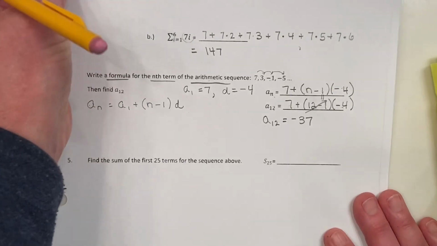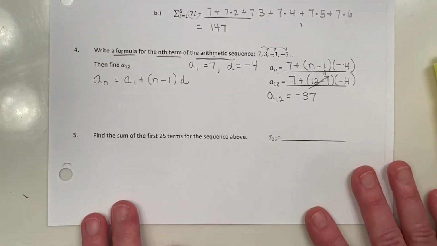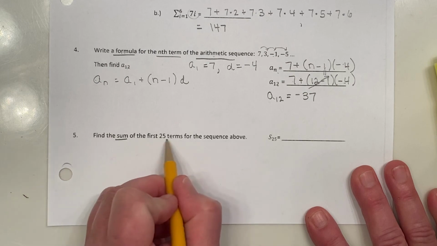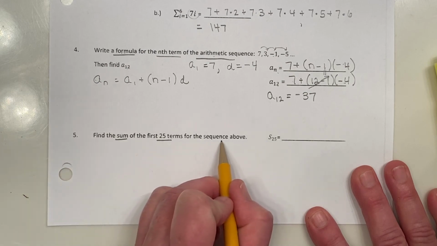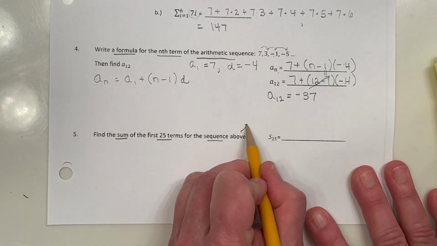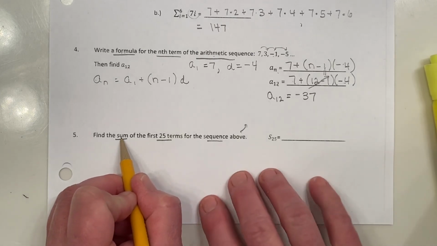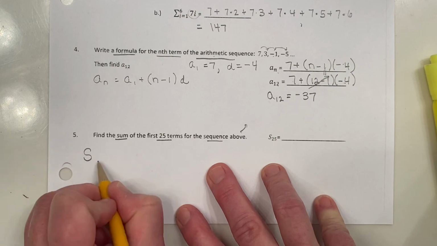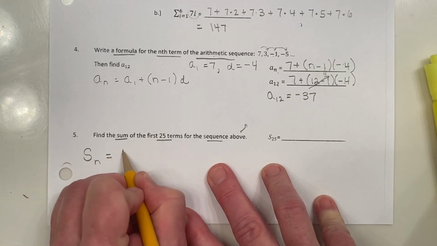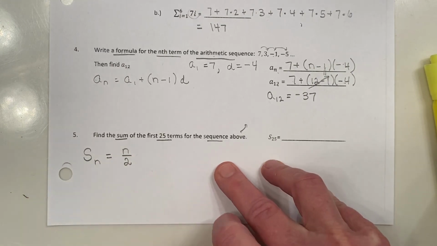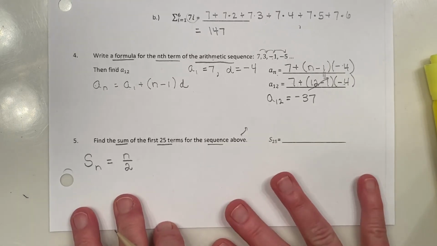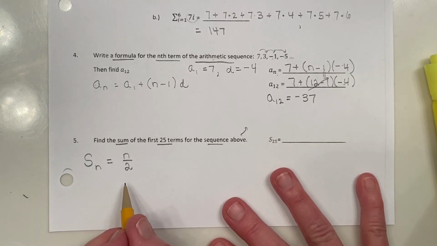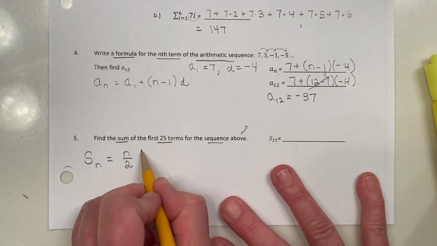Problem 5. What are we doing here? We're finding a sum of the first 25 terms for the arithmetic sequence above. So the sum of 25 terms of an arithmetic sequence, okay, then we need this formula right here. And again, I did mention you could write these formulas down on a sheet of paper so that when you go to take the test, you'll have the formulas available.